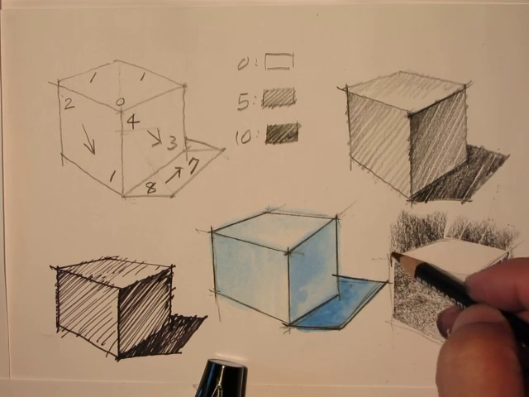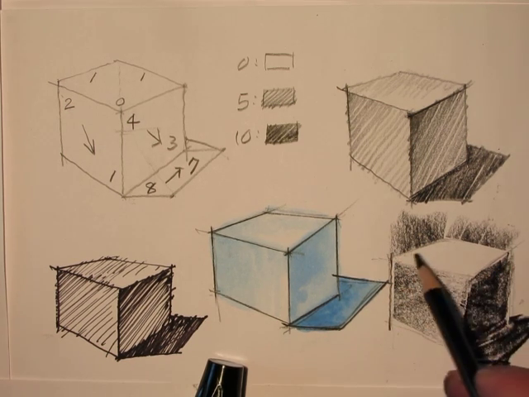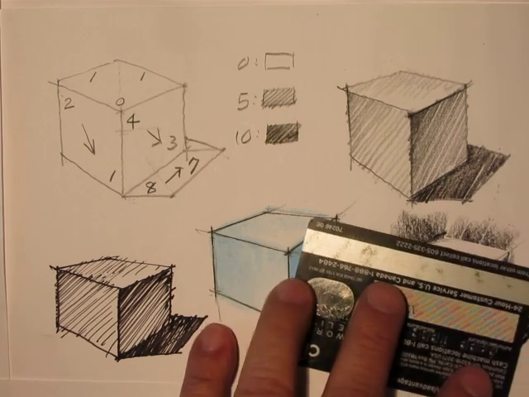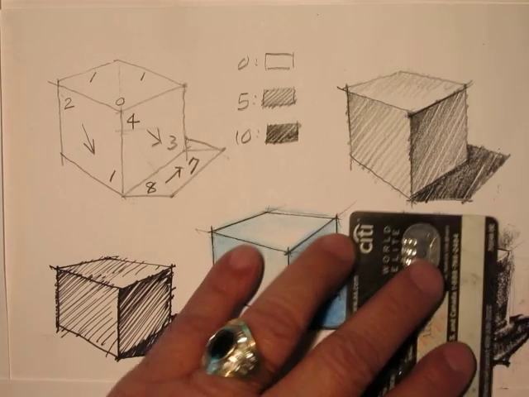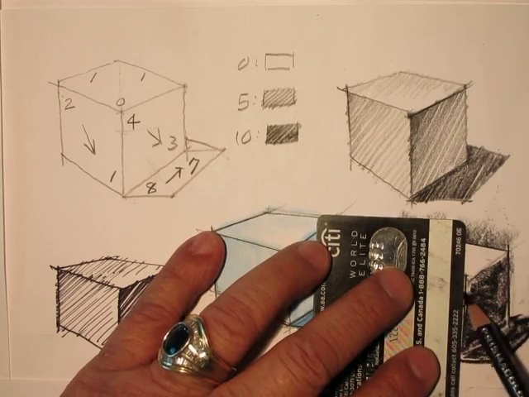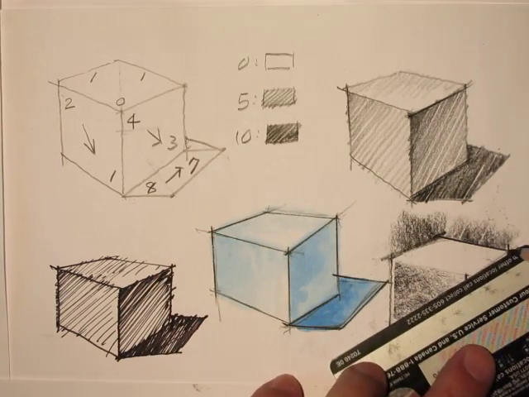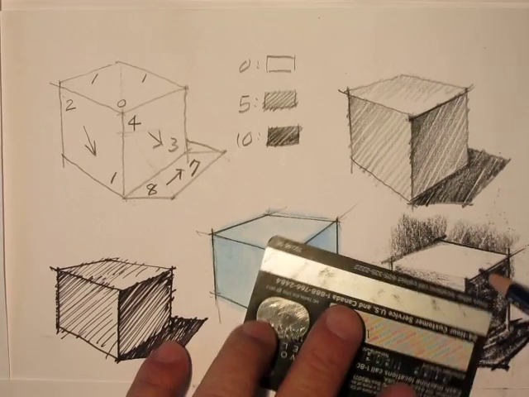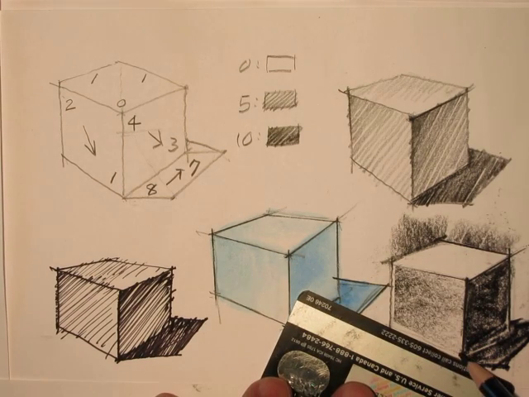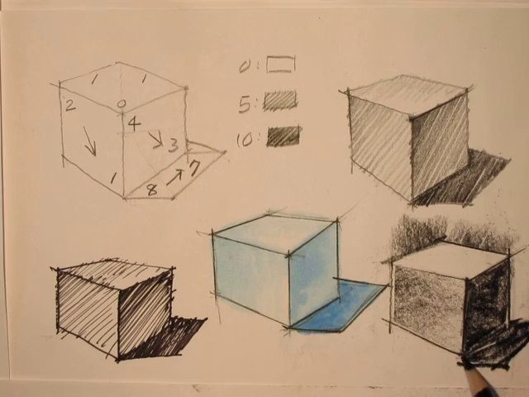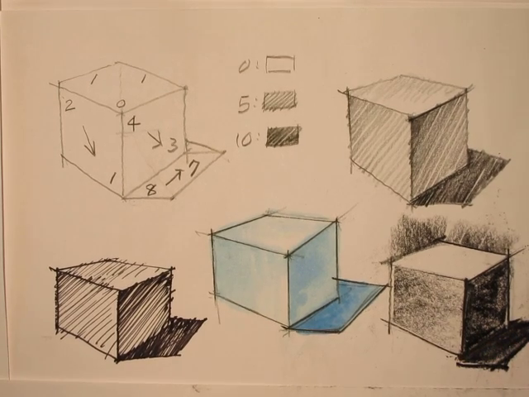Then if it's necessary, you can still outline with pencil just to sharpen the edge. So that's how you use pastel. That's it.